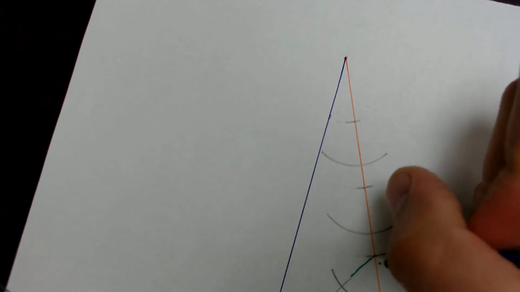So to help clean this up a little bit, I'll make those a little bit smaller. Still need to see those intersections though, so I can't completely erase these marks, but I can make them a little bit smaller. And then I'm also going to dot those marks so I don't forget them. So there's 1, there's 2, and there's 3. Those are my 3 vertexes.